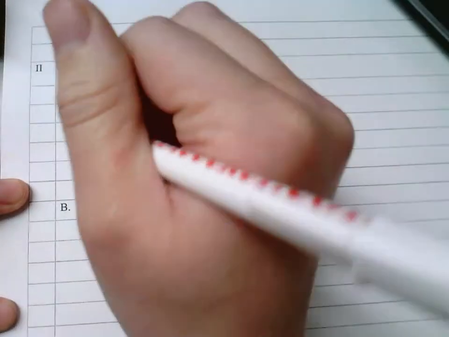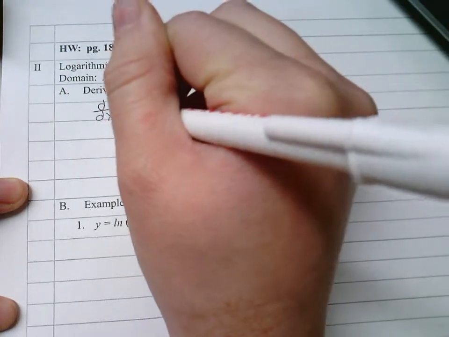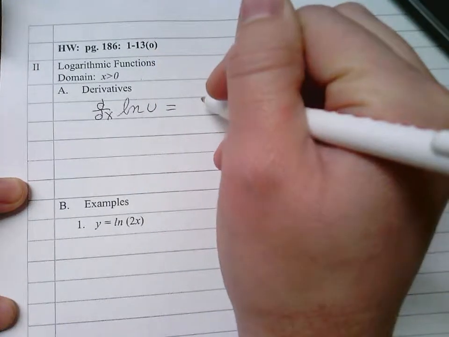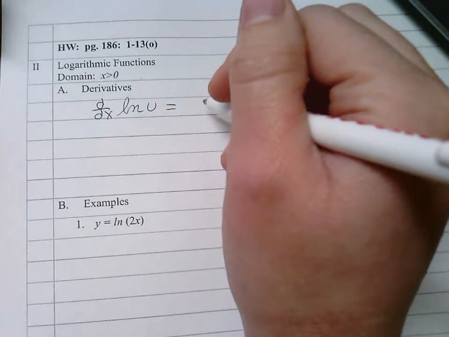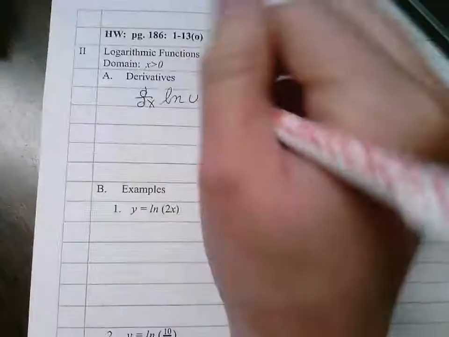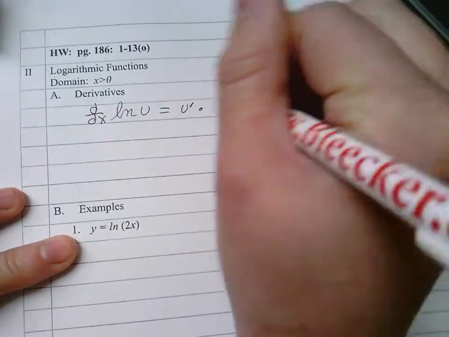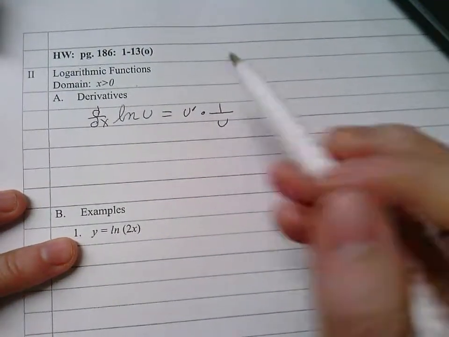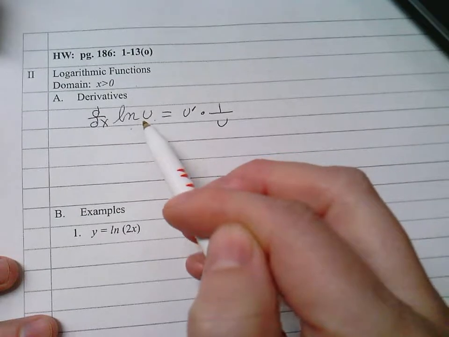d over dx, so the derivative of ln of u is going to be 1 over u times u prime. Now you can either do u prime times 1 over u, it doesn't matter. I'll just do that: u prime times 1 over u. Okay, that's your derivative. So the derivative of the natural log function is going to be u prime times 1 over u.